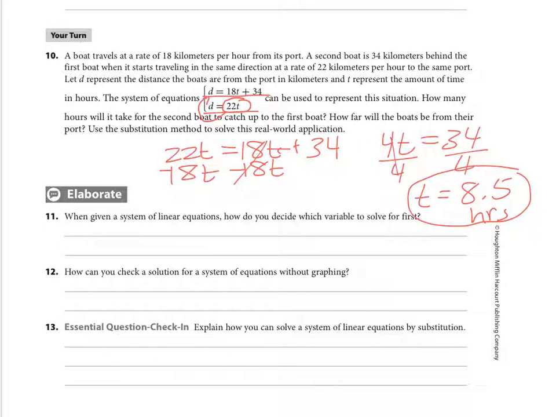How far will the boats be from their port? Well, now I need to plug it back in to get their distance. Which one do I plug it back into? It doesn't matter because you're saying it's where they're equal. So in this case, I'm going to plug it into the second one. D equals 22 times 8.5. So if you multiply that out, you should get D equals 187. Go back to look at your units. They were kilometers. So you can say 187 kilometers.